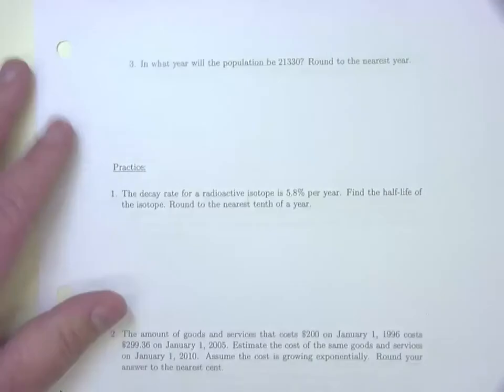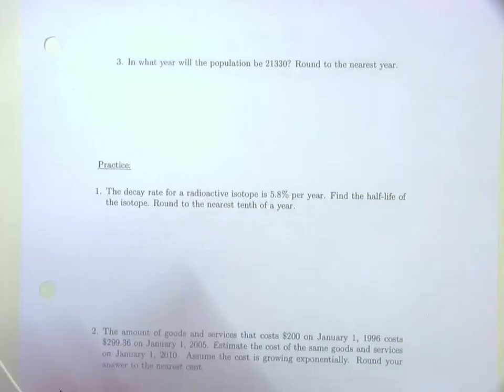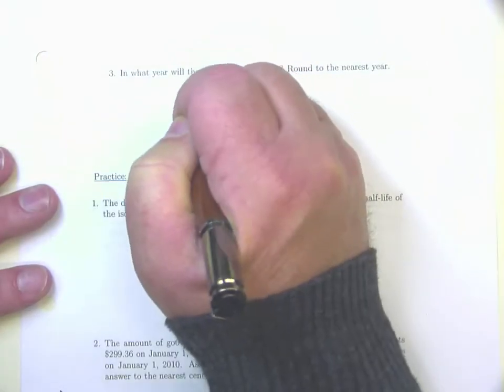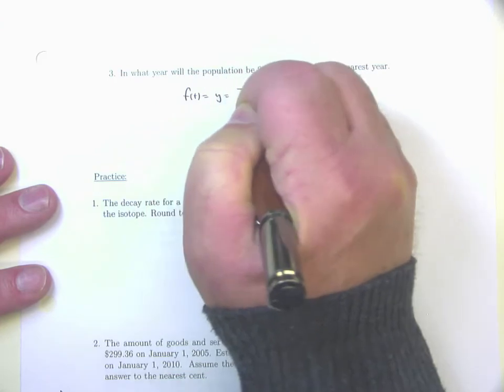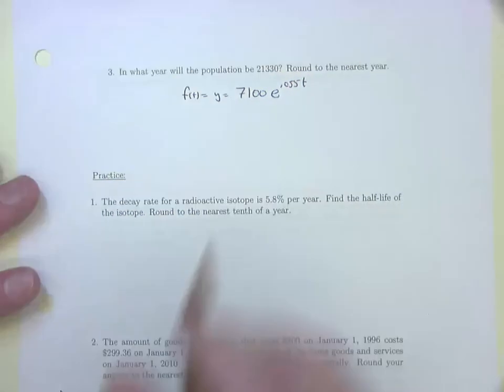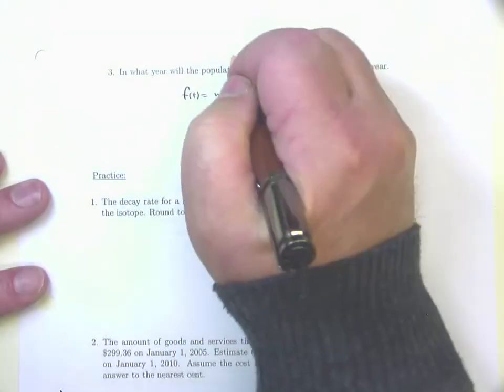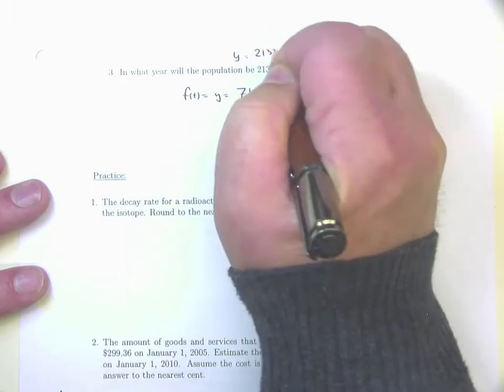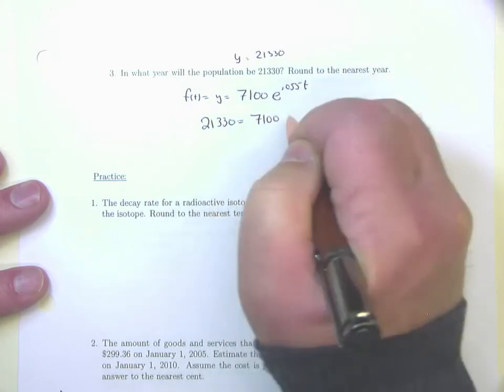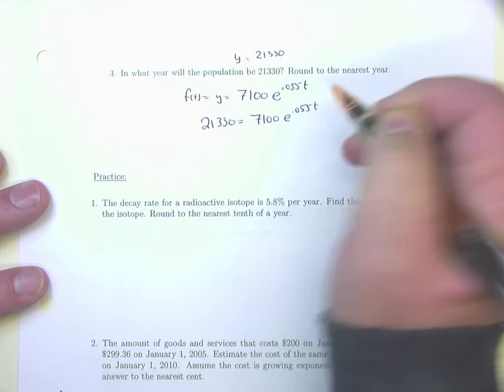Now, number 3, last one on this one, it says this. In what year will the population be 21,330 wolves? So here's my equation again. The population, which is your f of t, we can call him y, is equal to 7,100 e to the 0.055t. So the population in the future is going to be my y, 21,330. So I'm going to have 21,330 equals 7,100 e to the 0.055t.